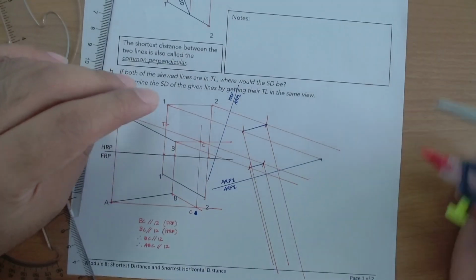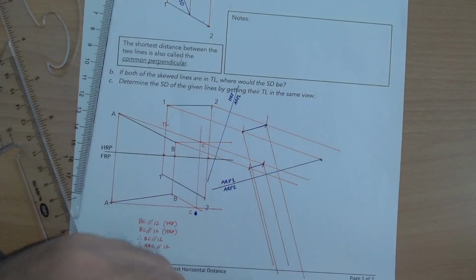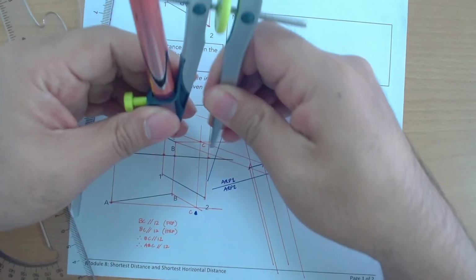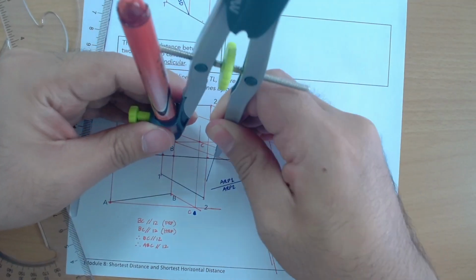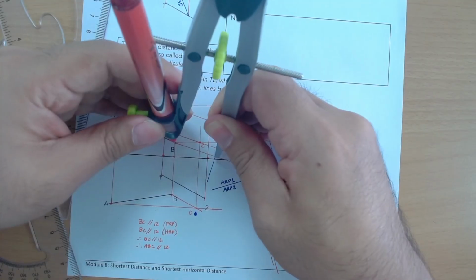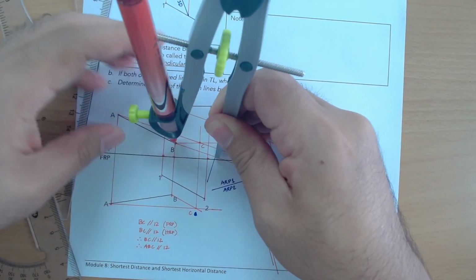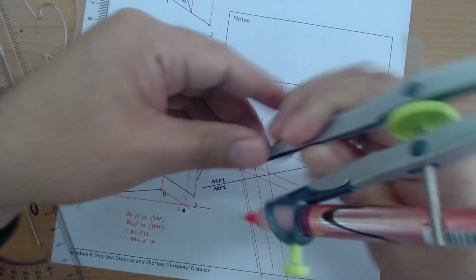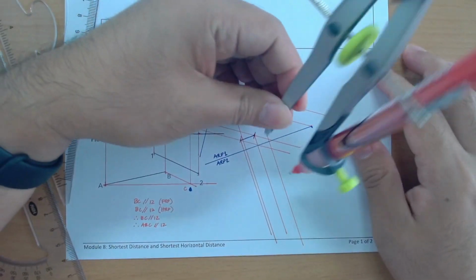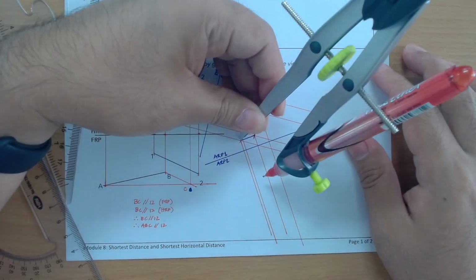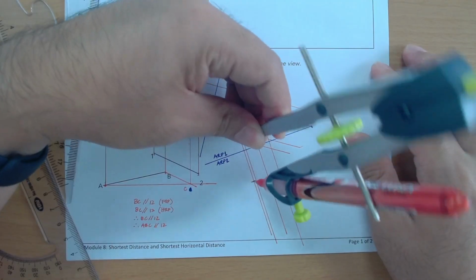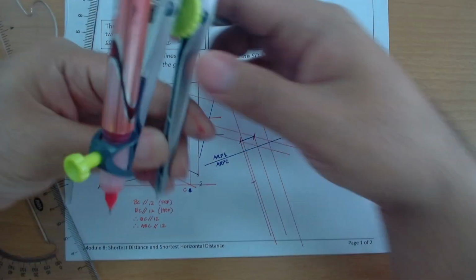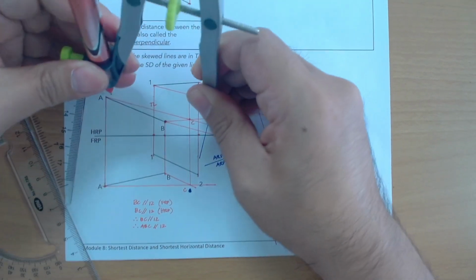Okay? So after doing this, if you projected line BC and line 1, 2. So this is the distance of point B. Point B is this one. Point A is this distance away.